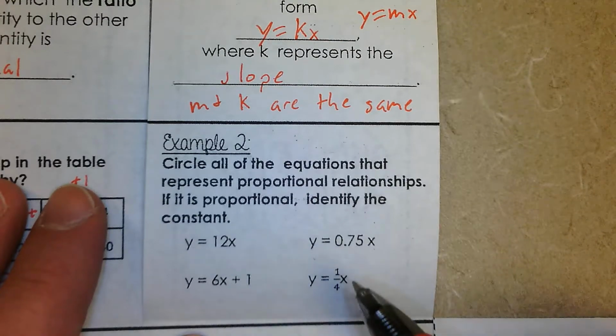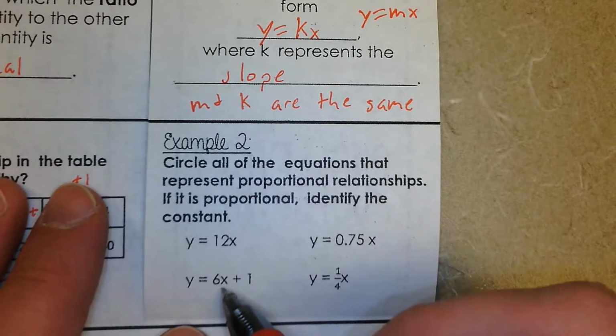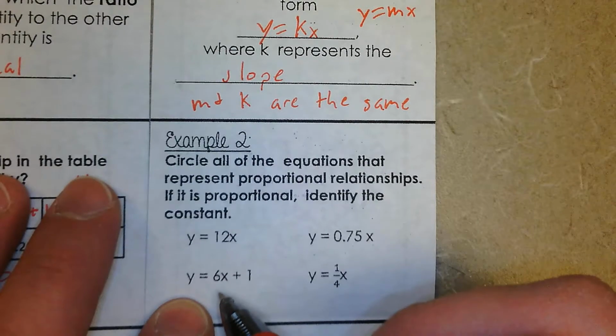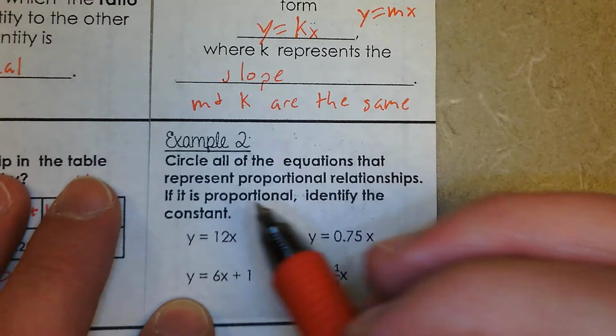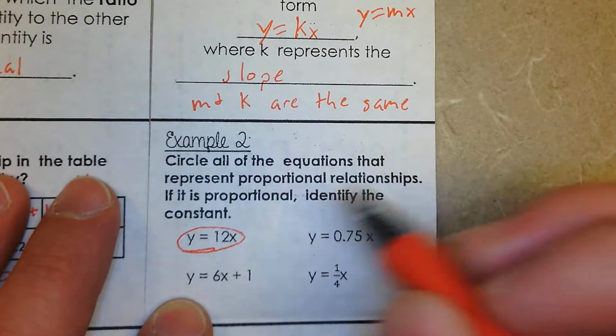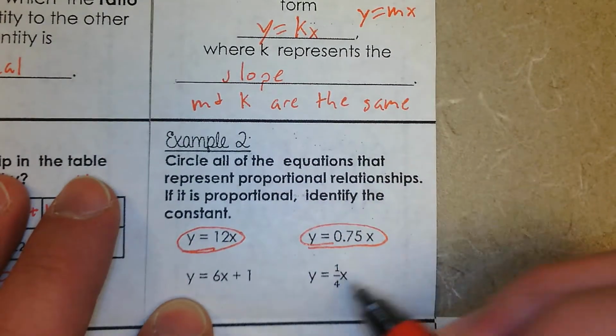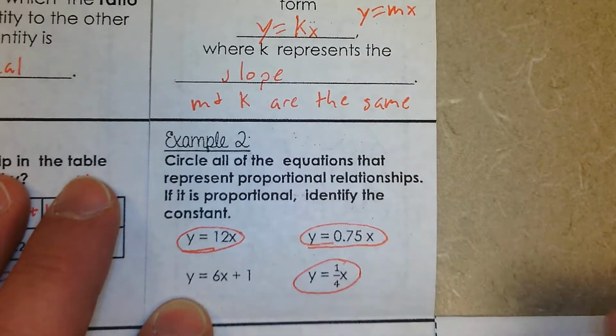Okay, so once you've done that, we should hopefully realize by now that this y equals 6x plus 1 is the only one that is not proportional. So y equals 12x is proportional. y equals 0.75x is proportional. y equals 1/4 x is proportional.